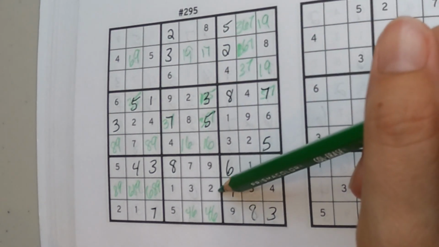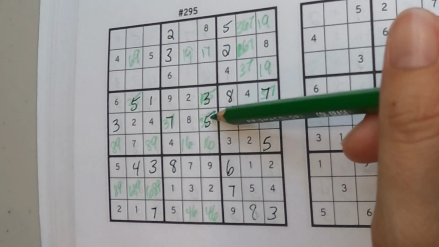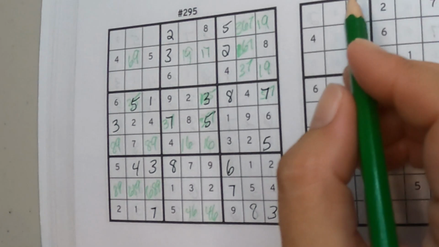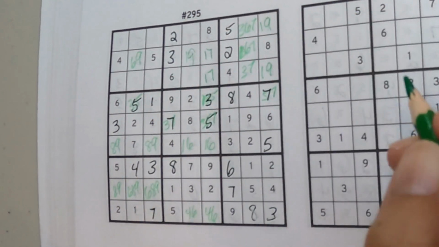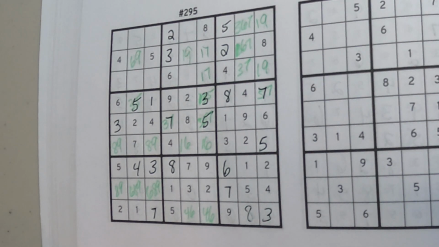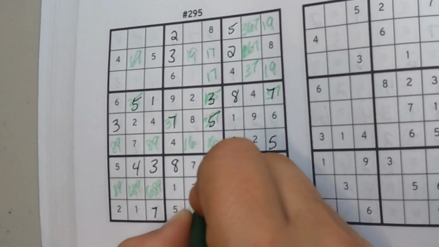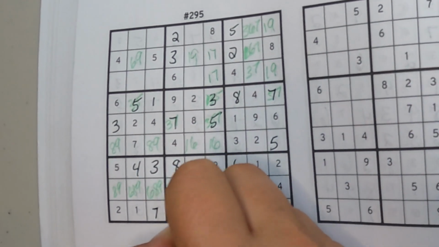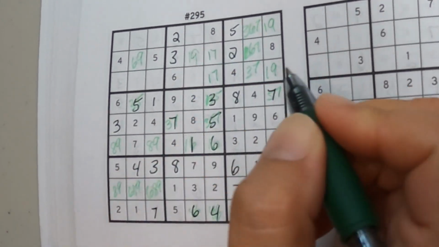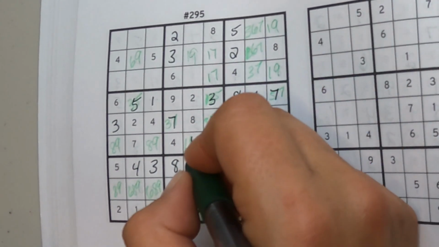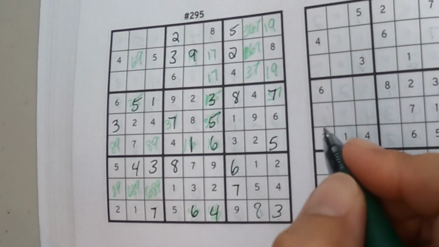For this column, we're missing 1, 4, 6, and 7. We've got 4 and 6 here, so 1, 7. So now if we look at that column, the only place the 4 can be is here, and that makes this our 6. The only place our 6 can be is here, so that makes this our 1. That 1 makes this our 9.